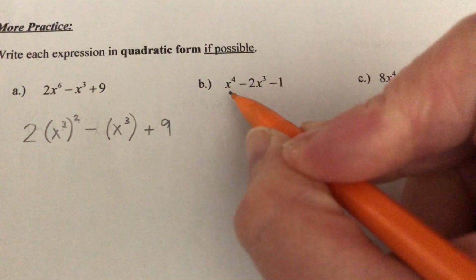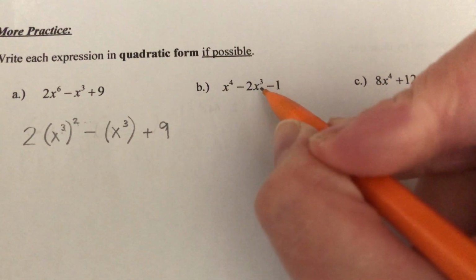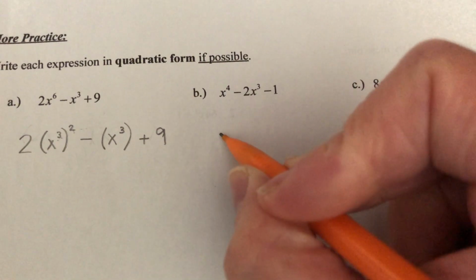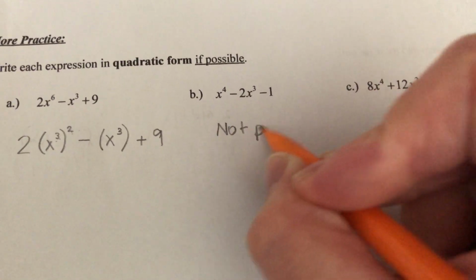For letter B, x to the fourth, x to the third, so this cannot be written as quadratic form.